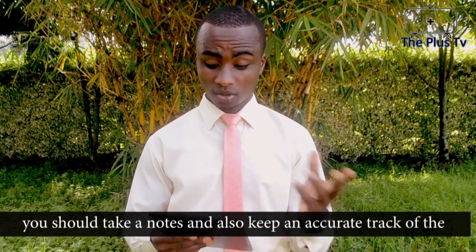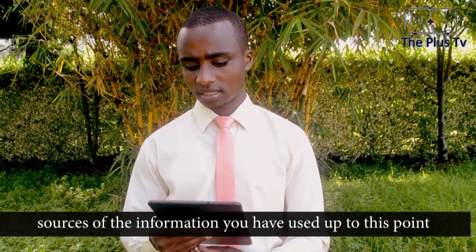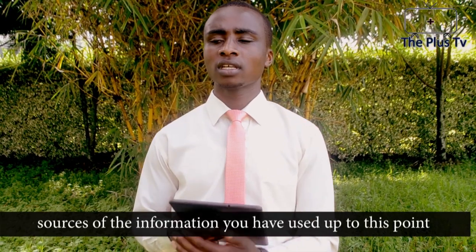One, you should take notes and also keep accurate track of sources and information you have used up to these points. So while you are reading different books or visiting some websites, you need to take some notes that will help you in your background. That is what we are looking at. So in our background, after collecting or conducting, you read and note.